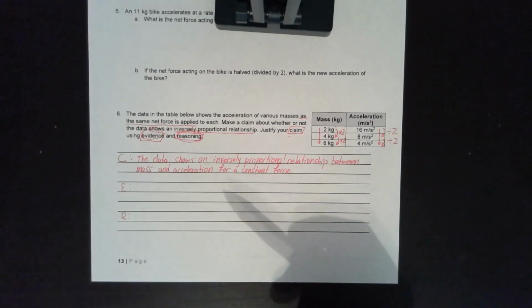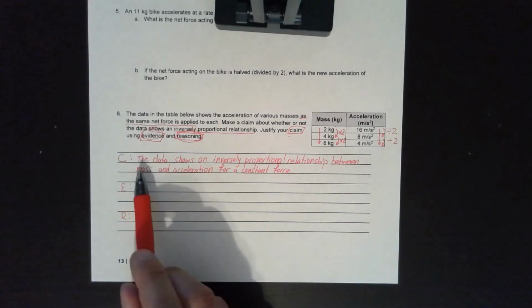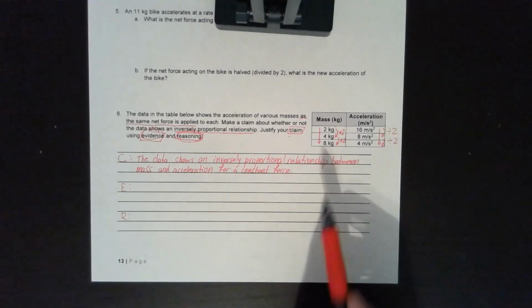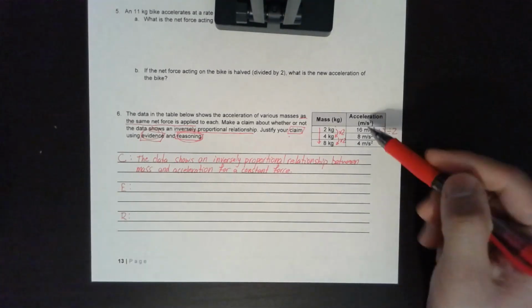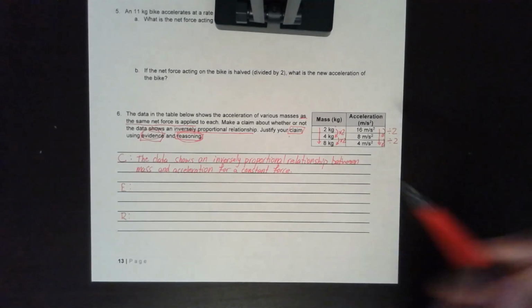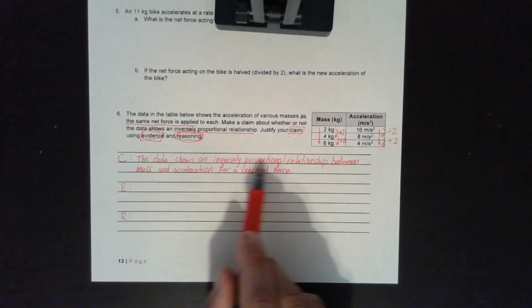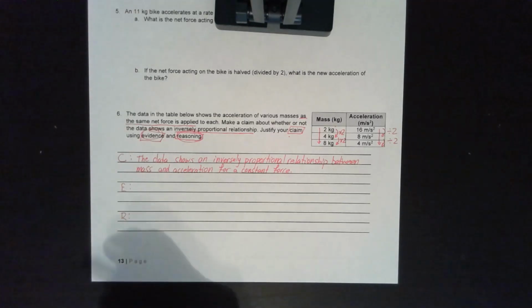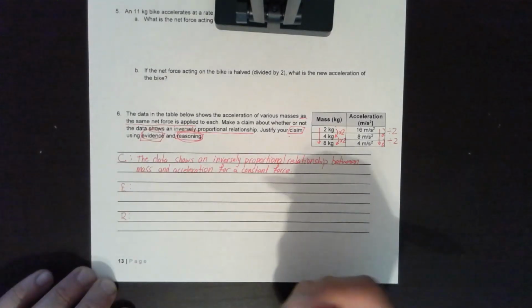Students often like to use the word change. So they might say something like the data shows a change in acceleration with mass. Change is not very helpful because this is obviously a change. Instead, we want to know what kind of change, and so in this case the change is an inversely proportional change.